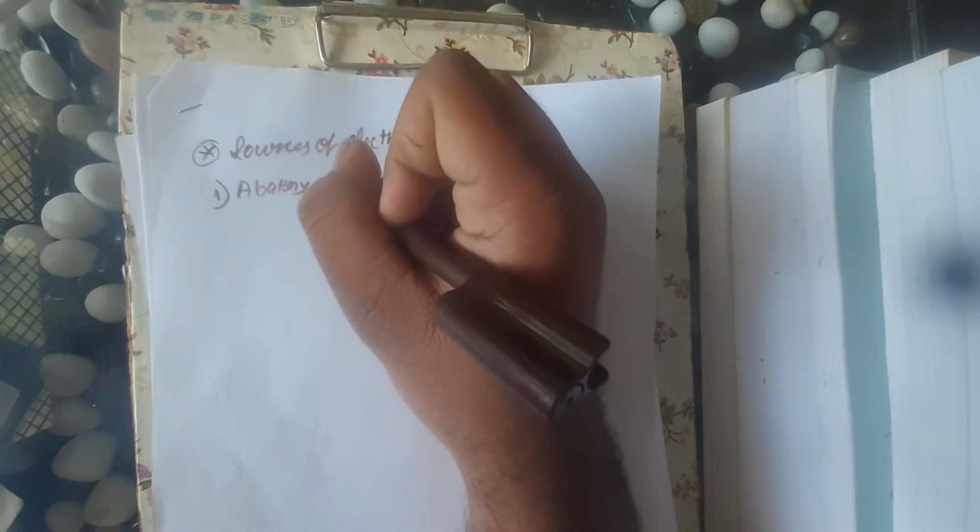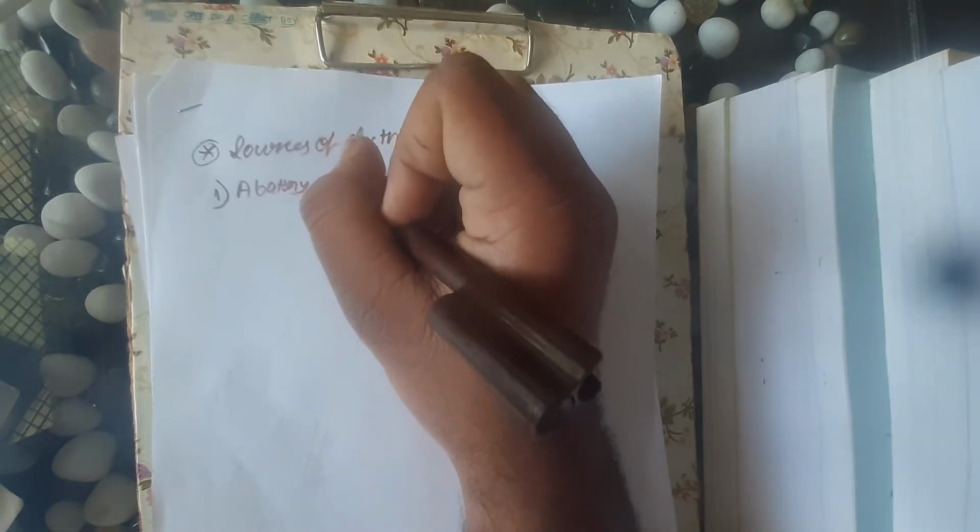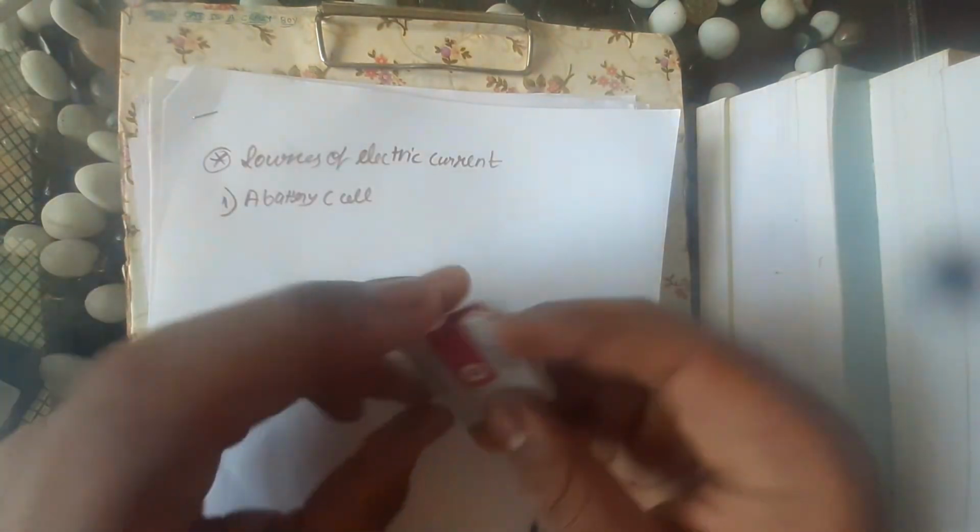Well, what is a battery? You have to remember that a battery is a collection of cells, not the single cell that we see in our daily lives. I don't have a cell right now, but I can show you a battery. Just a second, I'll show you a battery. So this is a battery.